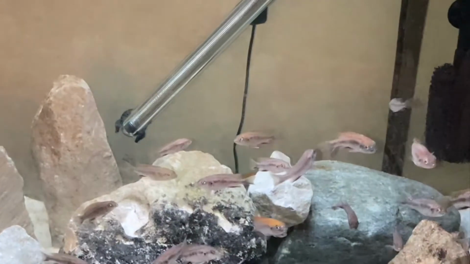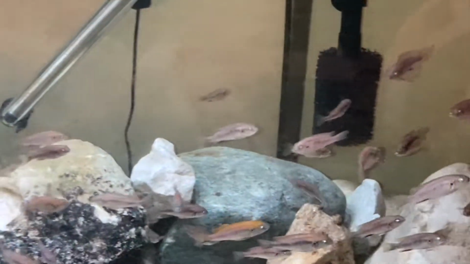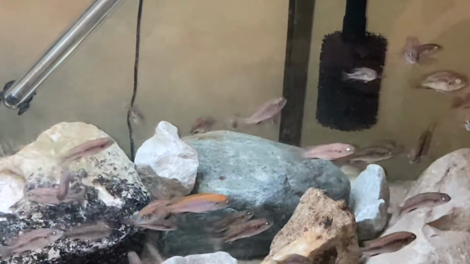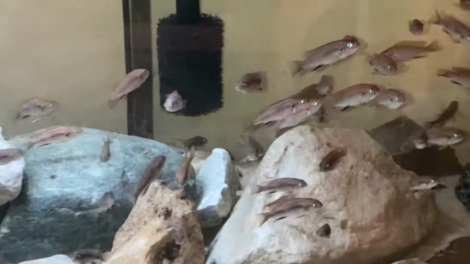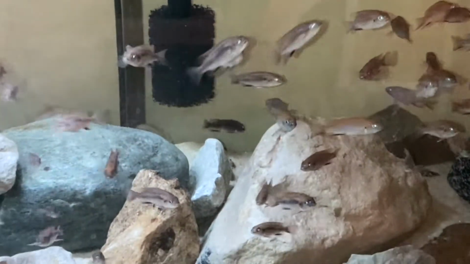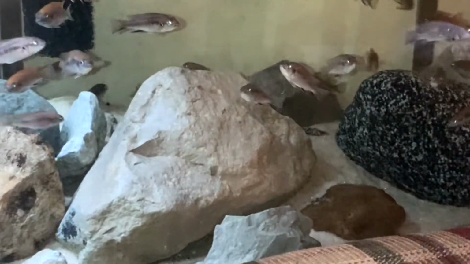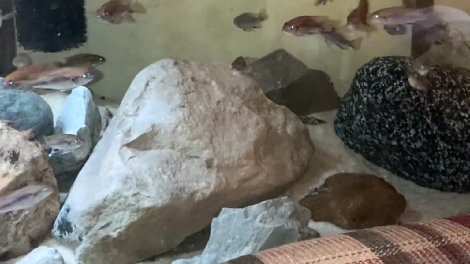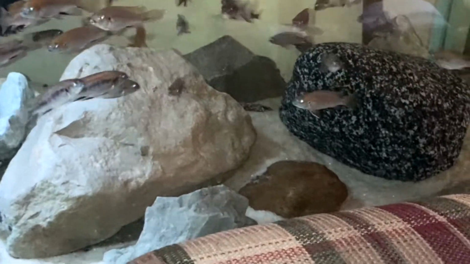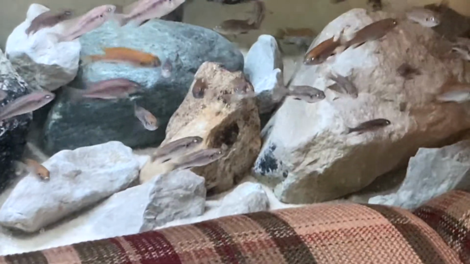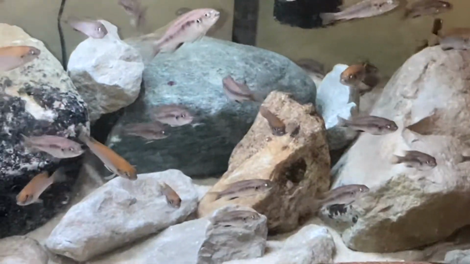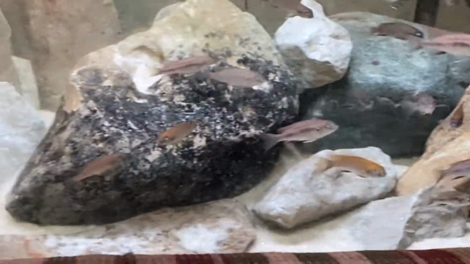So the Lake Malawi cichlids, obviously they're from Lake Malawi. So the Lake Malawis are the haps, the mbunas, and the peacocks. In Lake Malawi, it's basically all boulders and rocks and sand. It's basically like a freshwater ocean. So picture the ocean without corals, and that's the easiest way to describe Lake Malawi.